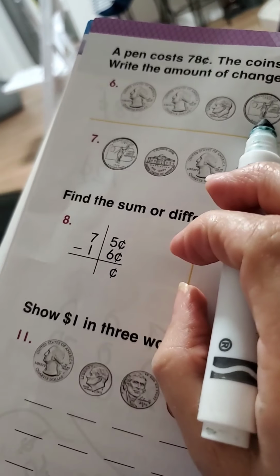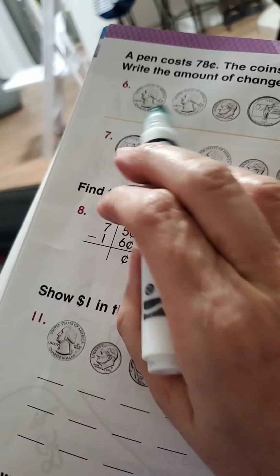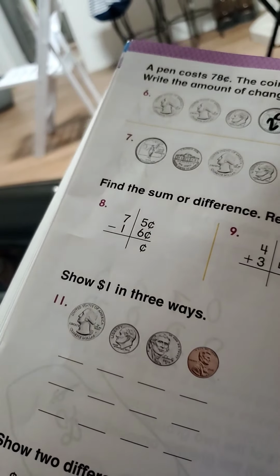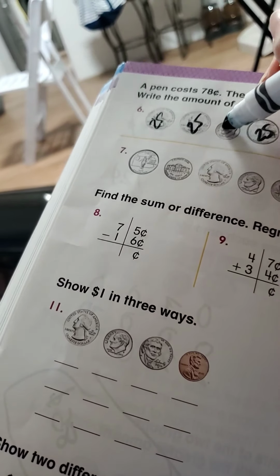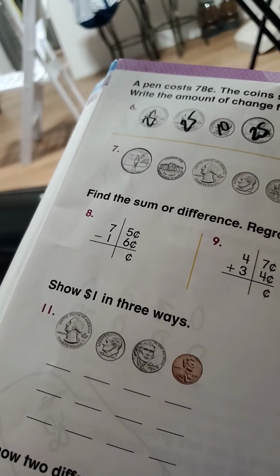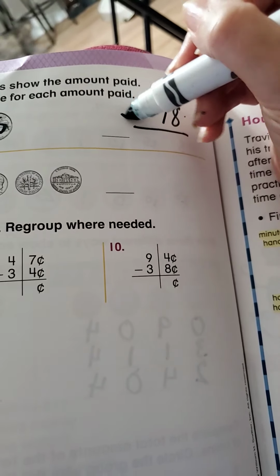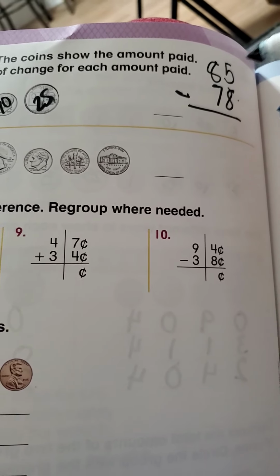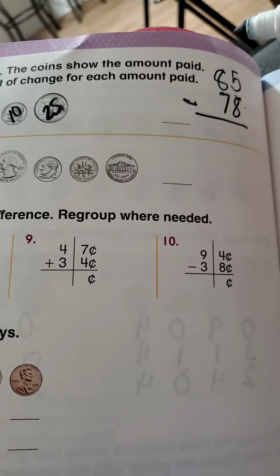We have 25, 50, 75, 85. So there's 85 cents here because it's 25, 25, 25. That's 75 plus 10 is 85. So that's 85. So let's find the difference by subtracting. Remember, to find the difference between two numbers, you're subtracting. So we know that the pen was 78 and they paid 85. How much change did they get? So do this regular subtraction.